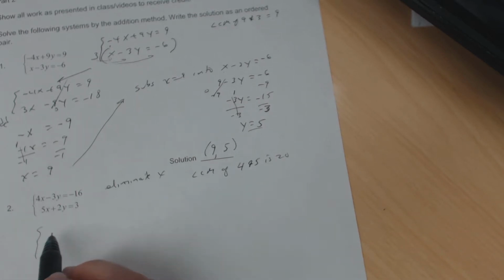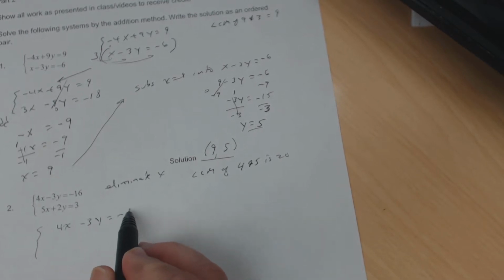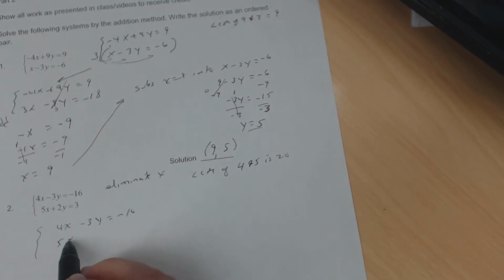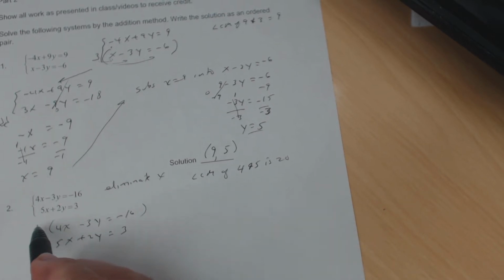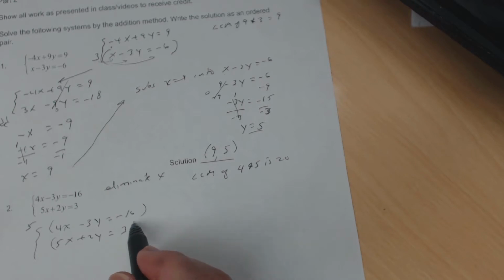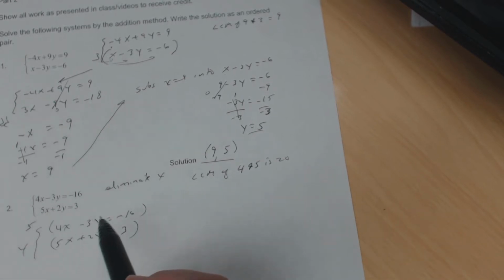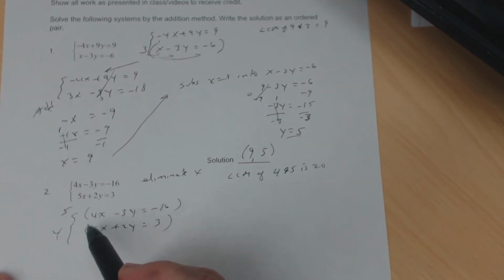Okay, so let's see. I'm going to go ahead and rewrite the system of equations. This is what we get. You have to figure out 4 times what is 20. Well, 4 times 5 is 20. And then 5 times what is 20? Well, 5 times 4 is 20. But remember, I need one of these to be negative, and it does not matter which one.